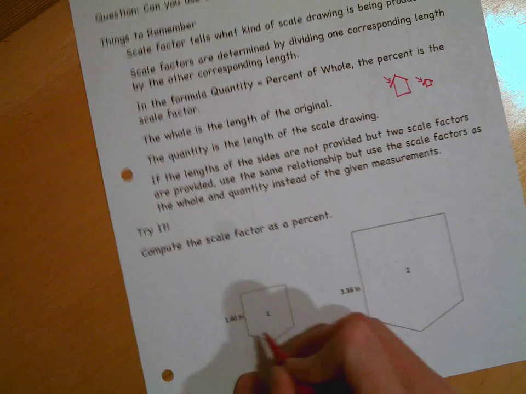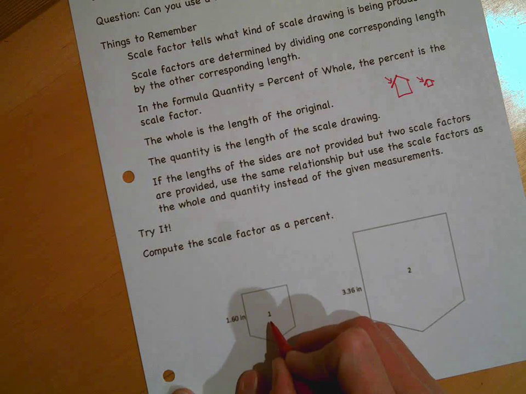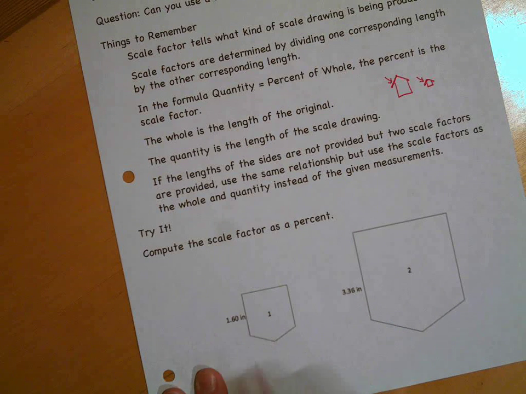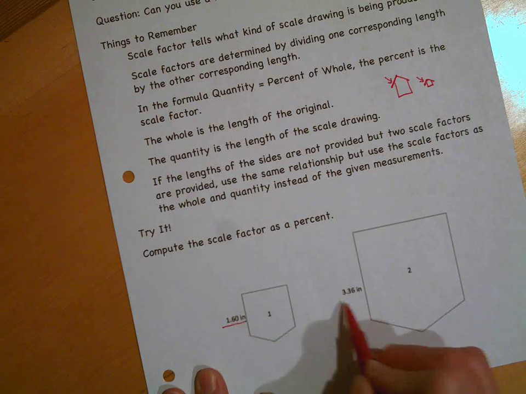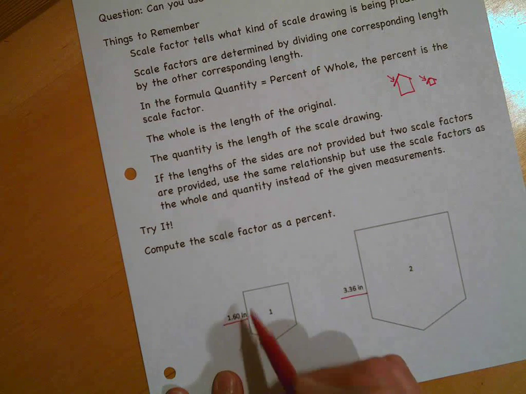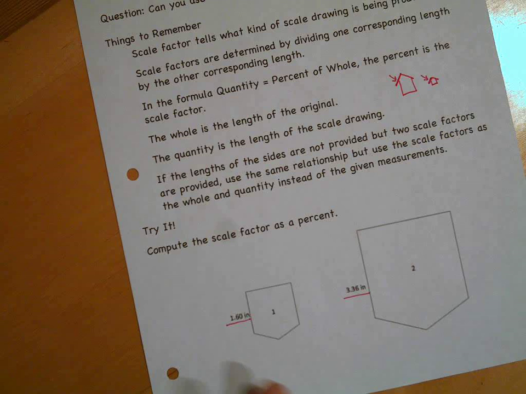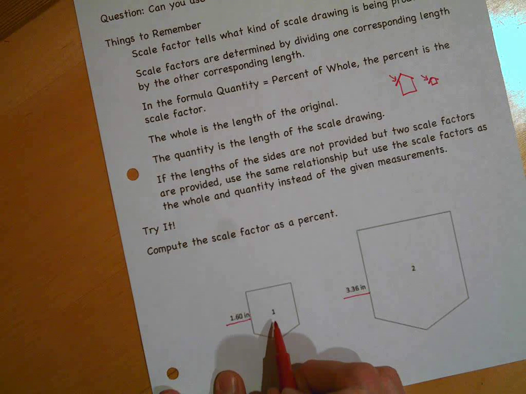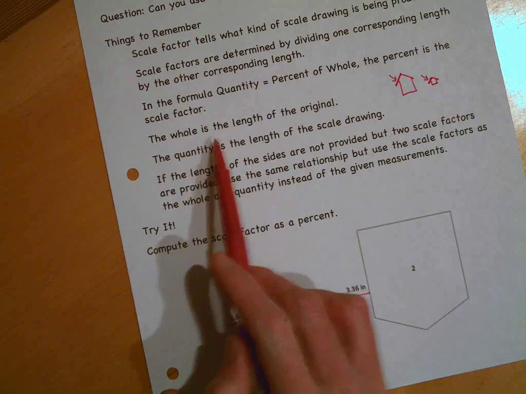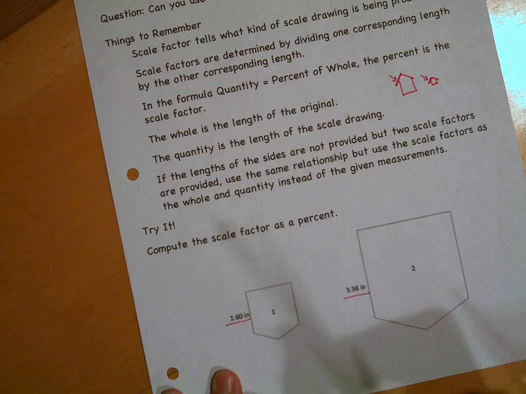So for the first one to try, I would like to say that the little pocket is going to be the original. So if we say that the little pocket is the original, then we know the corresponding length that they're wanting us to use is this length right here, because it happens to be this side length and this side length is labeled. So if pocket number 1 is the original, go back up here, it says the whole is the length of the original.